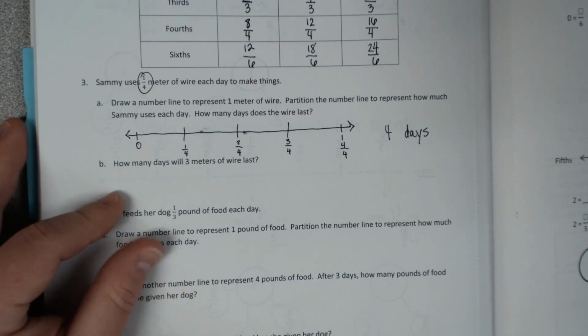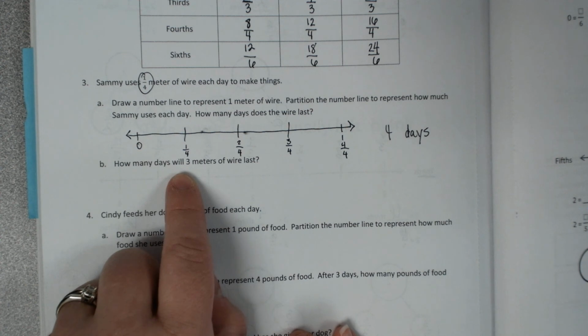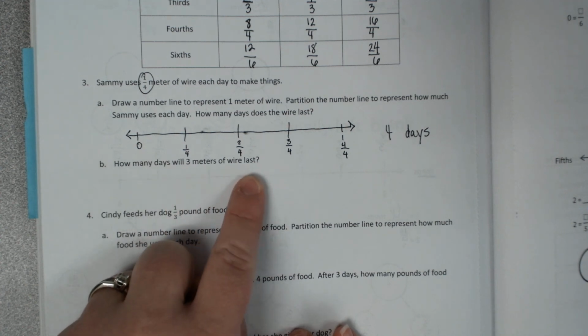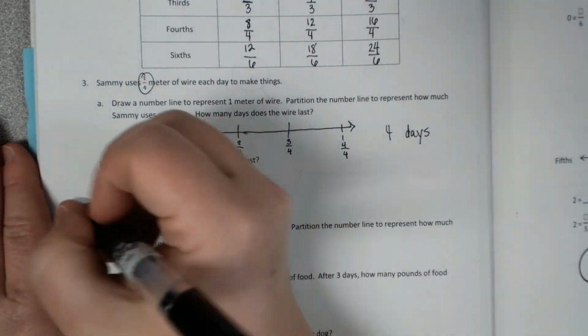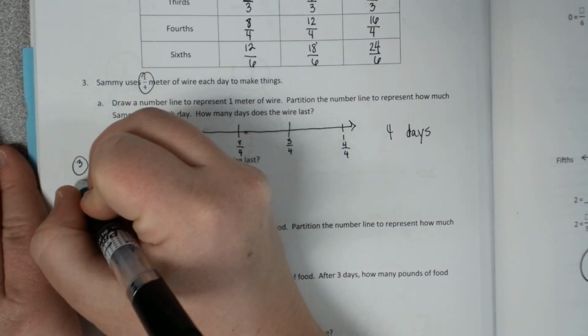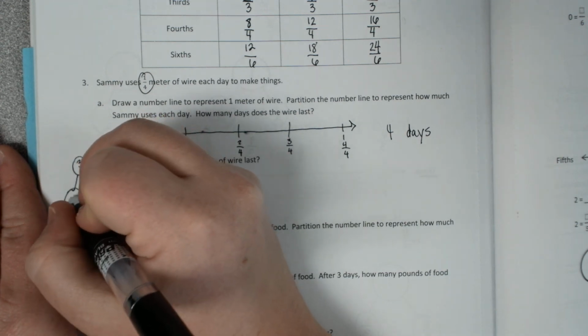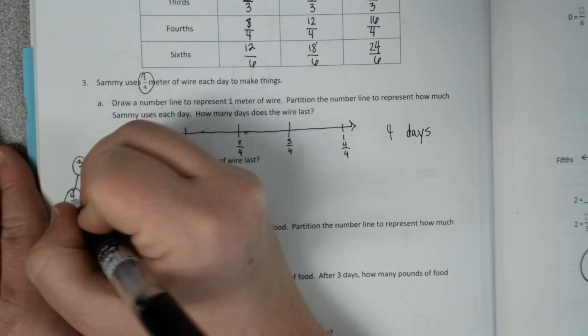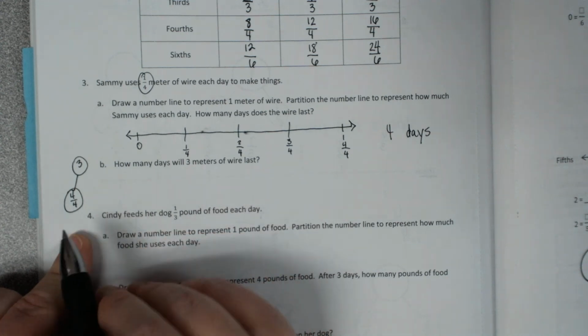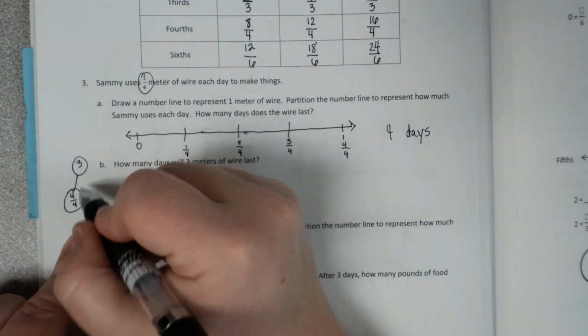Then it says, how many days will 3 meters of wire last? Well, let's see. If I have a whole number of 3 and I use 4 fourths, that would be 4 days, right?